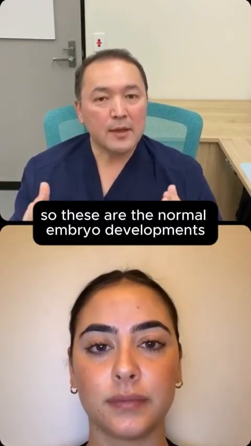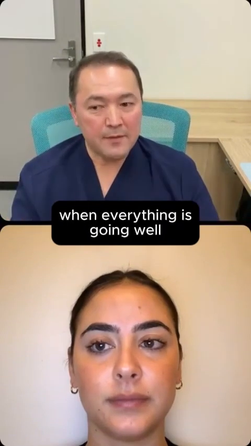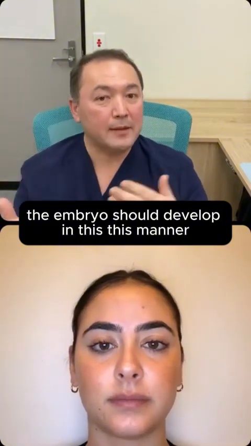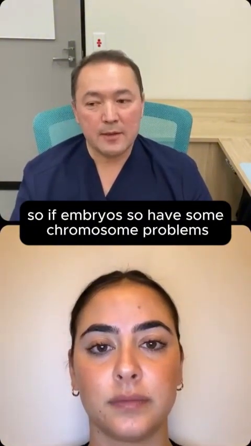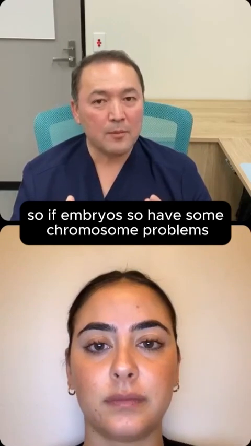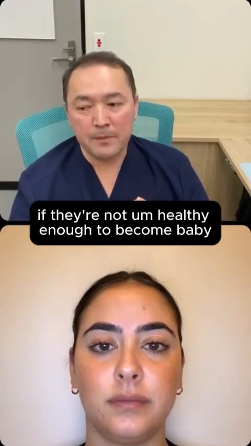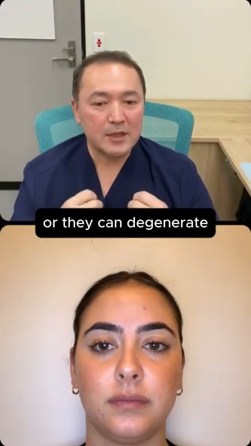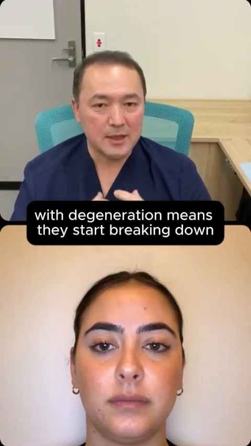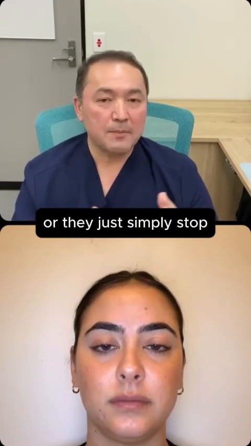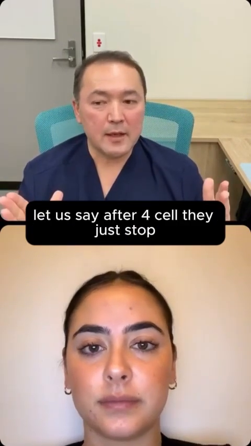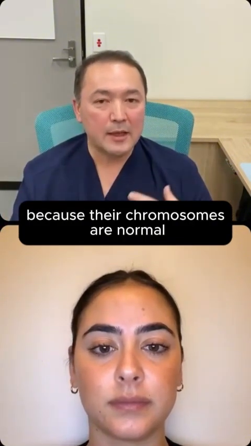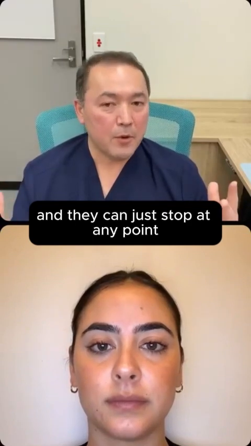So these are the normal embryo developments. When everything is going well, the embryo should develop in this manner. If embryos have some chromosome problems, if they're not healthy enough to become a baby, then they can stop at any point of development, or they can degenerate. Degeneration means they start breaking down, or they just simply stop. Let us say after 4 cells, they just stop. They run out of energy because their chromosomes are abnormal. They cannot multiply, and they can just stop at any point.